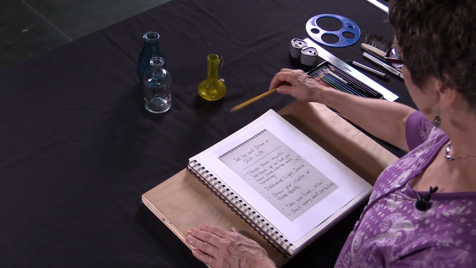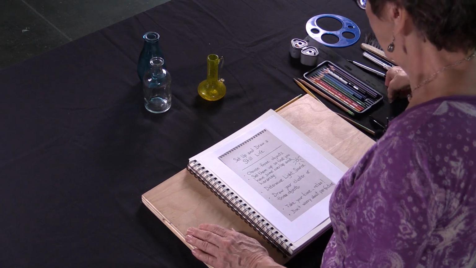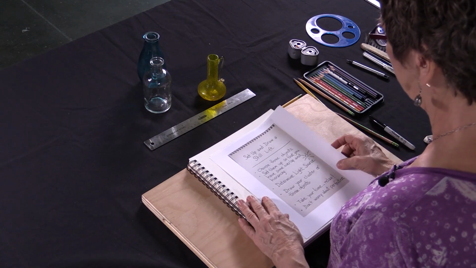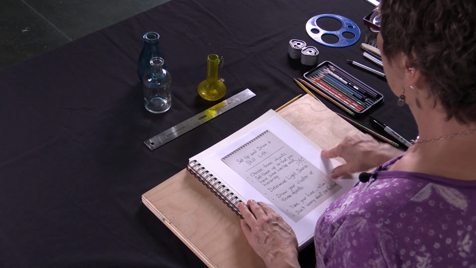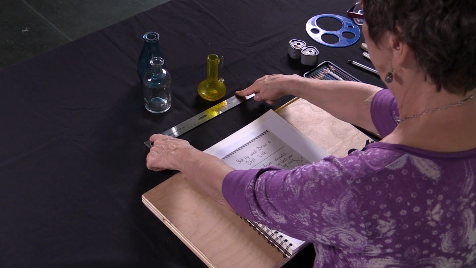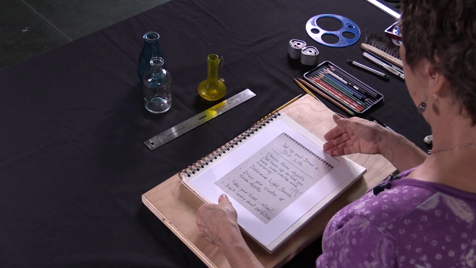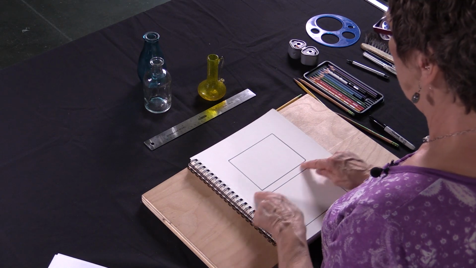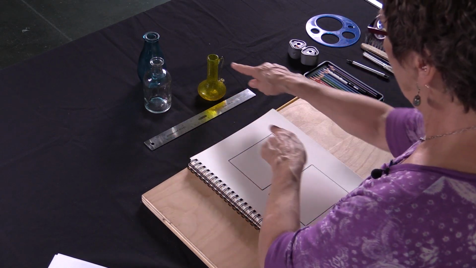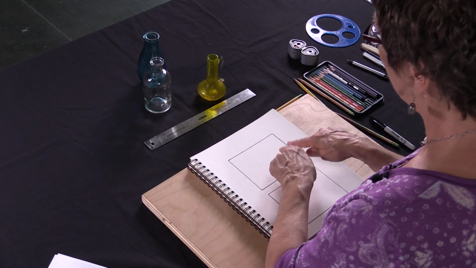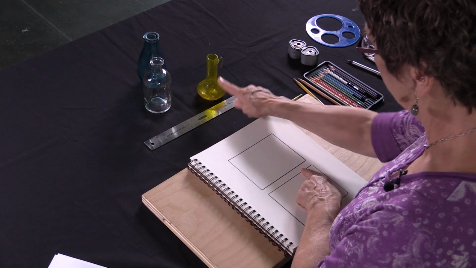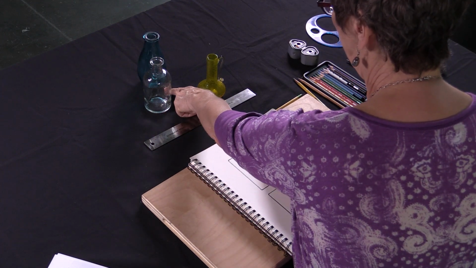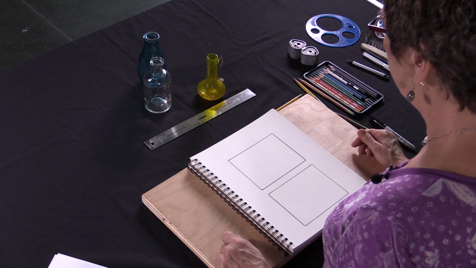Now if you look at this, I'll use the ruler to show you. This is the bottom of the paper. So this is the closest to the viewer. This one is a little further away from the viewer. That's a lot farther away from the viewer in terms of hierarchy.